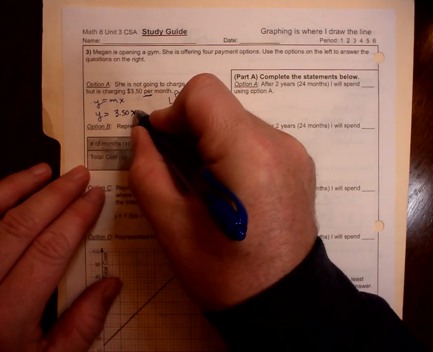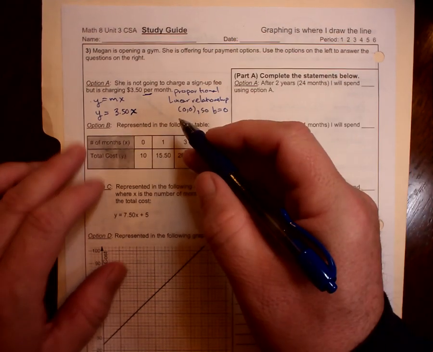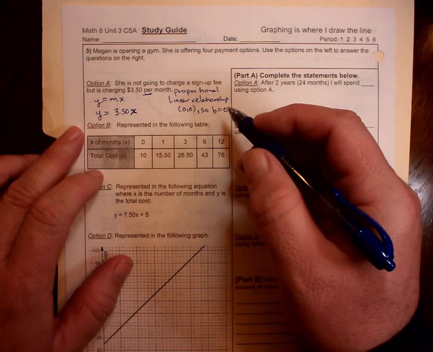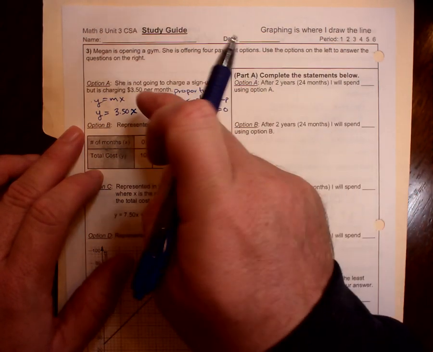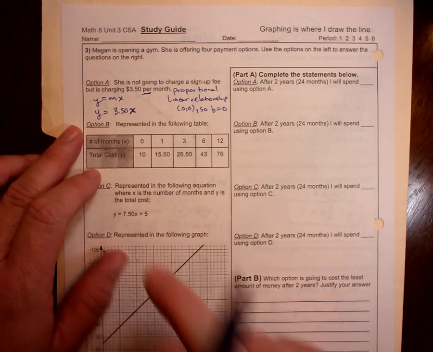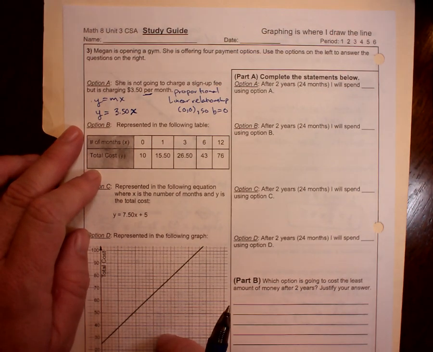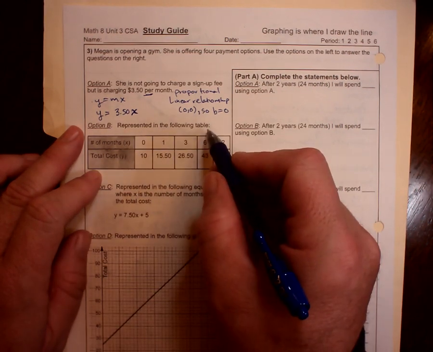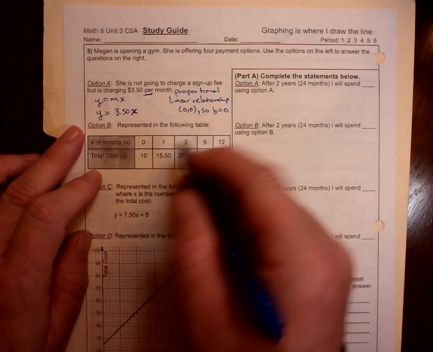So thinking ahead to the essential question, this problem will answer essential question 2. How are the different ways you can view a linear relationship? We can have words, we can have a table, we can have an equation, and we can have a graph. Let's look at how much they're charging in the table.